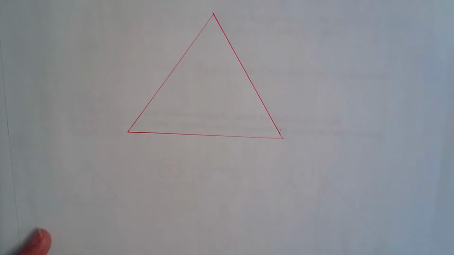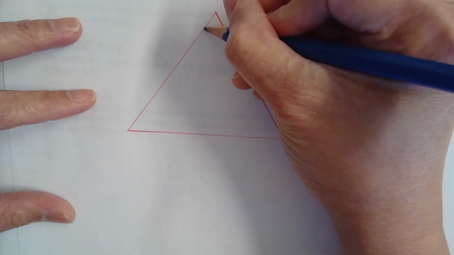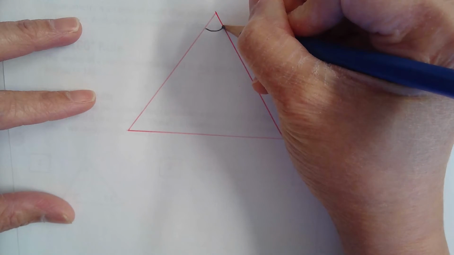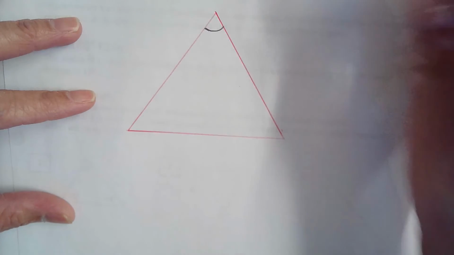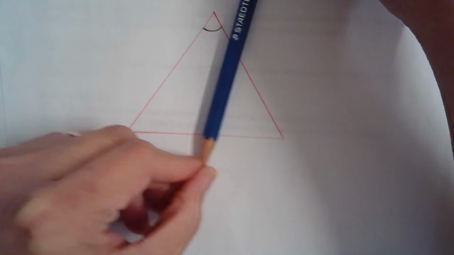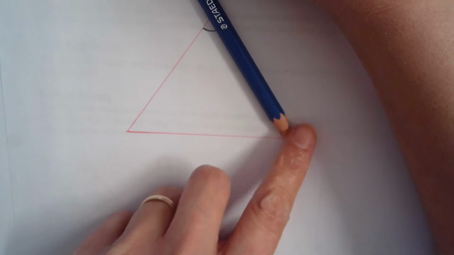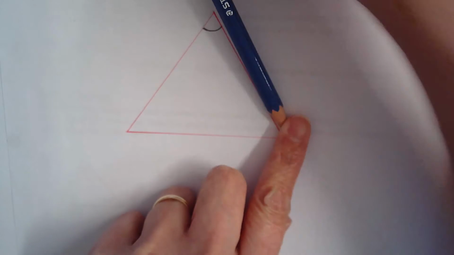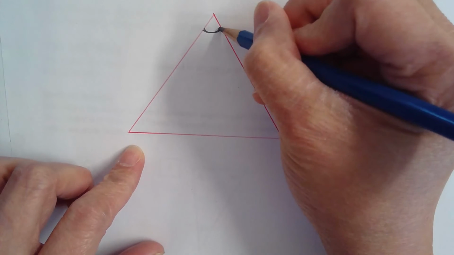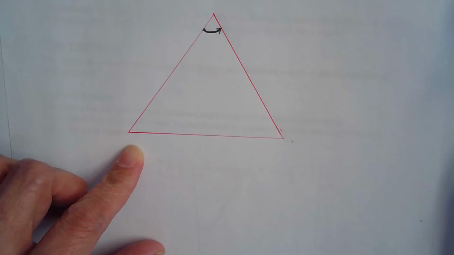Where are the angles in a triangle? Where is it in this picture? If you are on this side and then you swing to the other side, this is the angle.